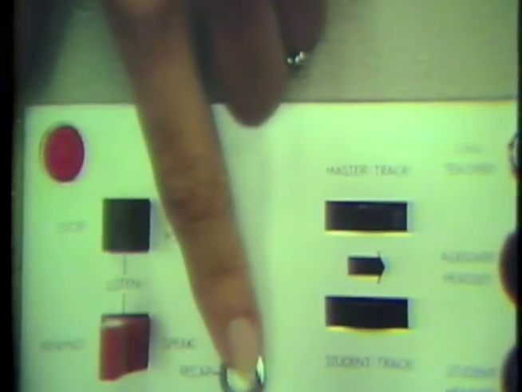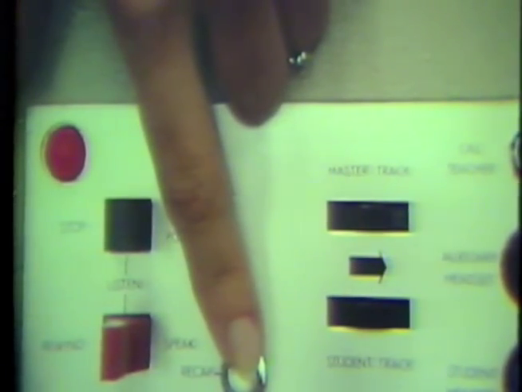How do you signal your teacher during the lesson? When do you set the tape counter? During which phase of the lesson is the recap button used?